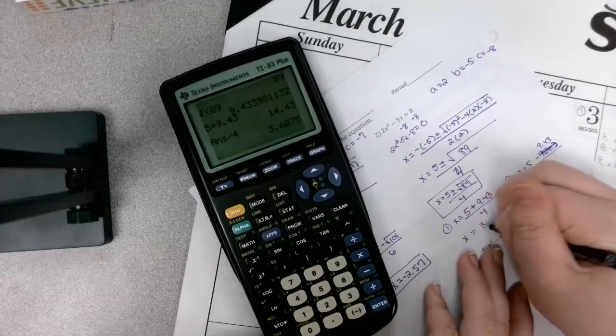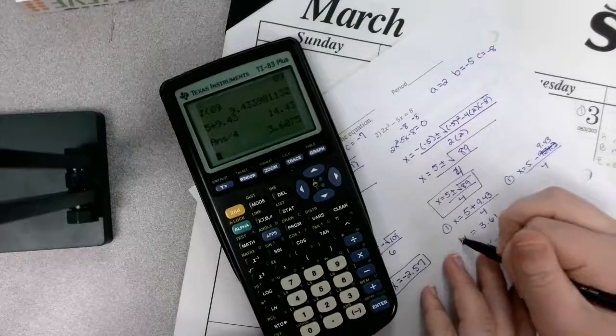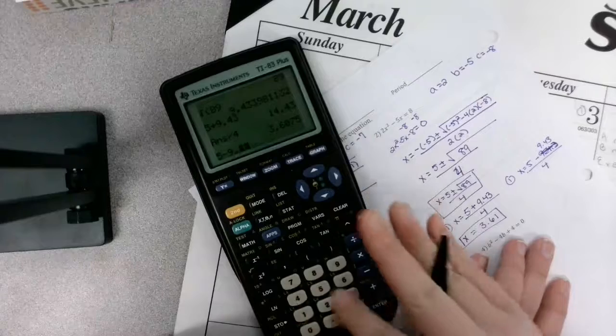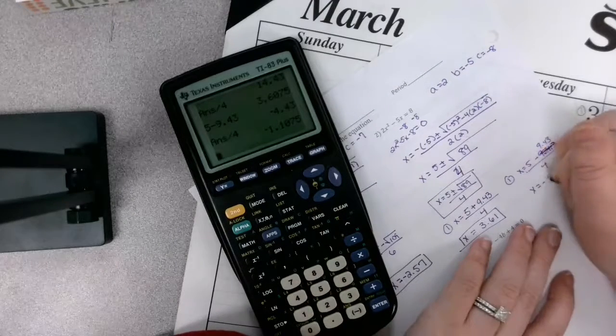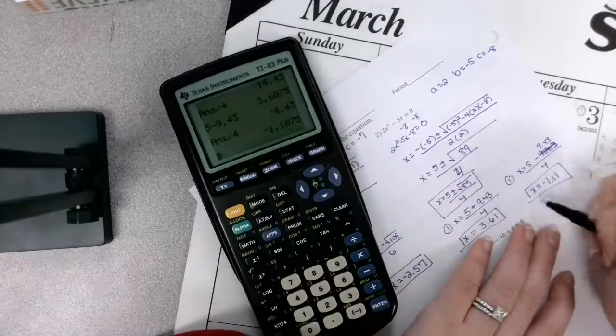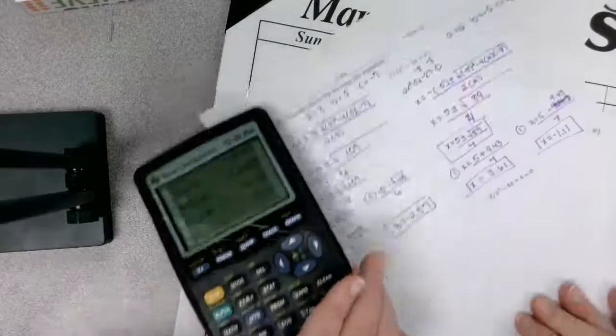So 5 plus 9.43 divided by 4. Your first x-intercept is 3.61, because that 7 would round that 0 to a 1 for the hundredths place. And then 5 minus 9.43 divided by 4, x would equal negative 1.11, because that 7 would round that 0 to a 1. And those would be my two x-intercepts. So either answer is sufficient for the problem.